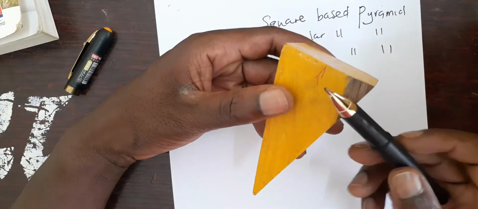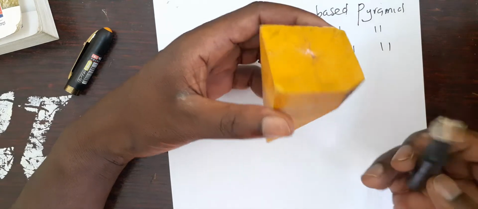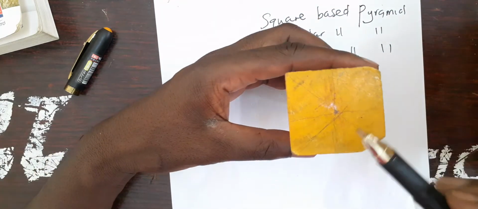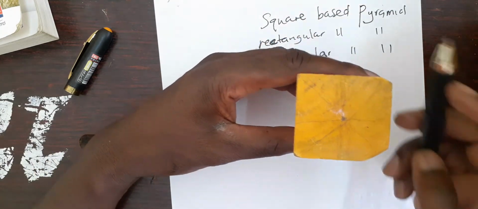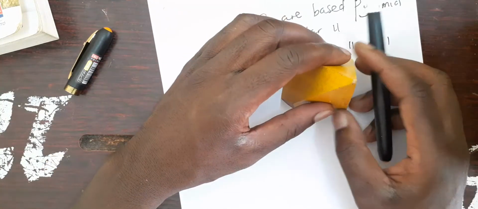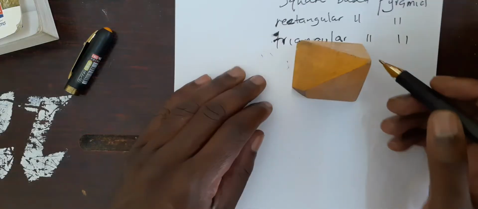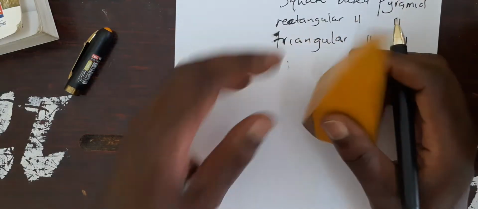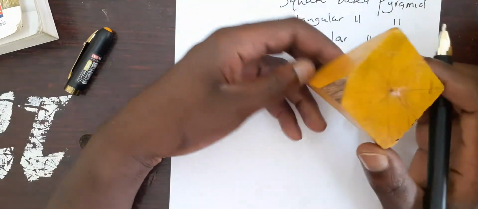Please, this part, ignore it, take it as a square. It just broke here. So now we are saying, state the order of rotational symmetry of this square based pyramid.